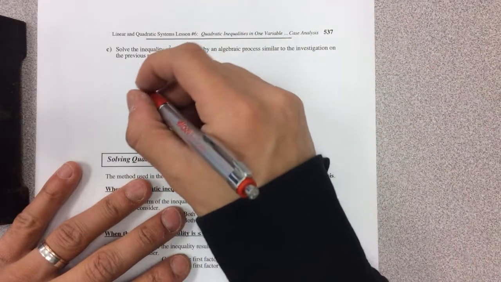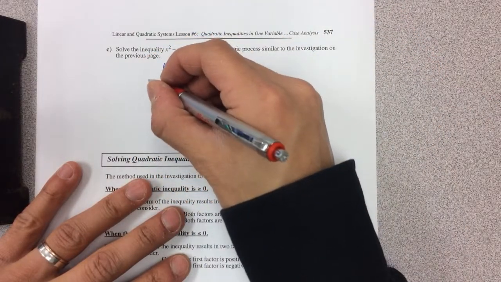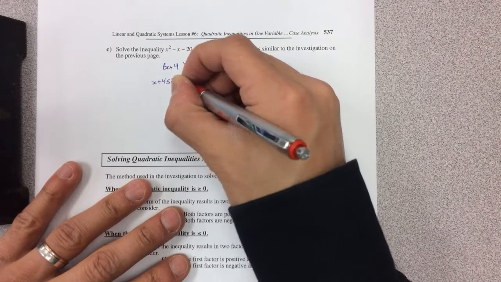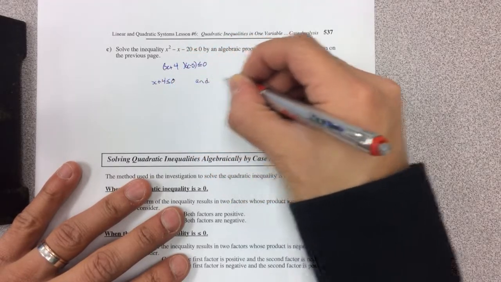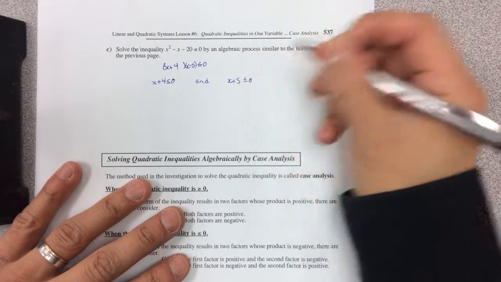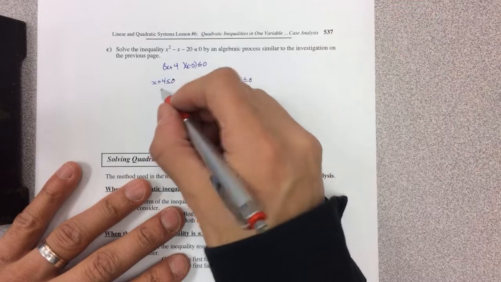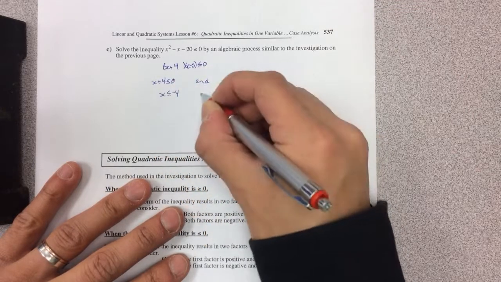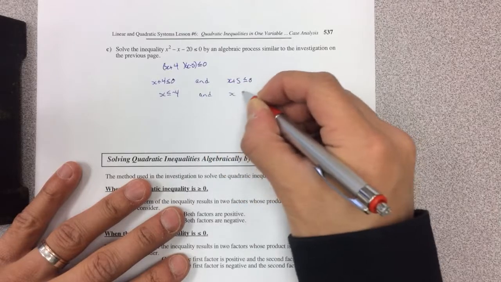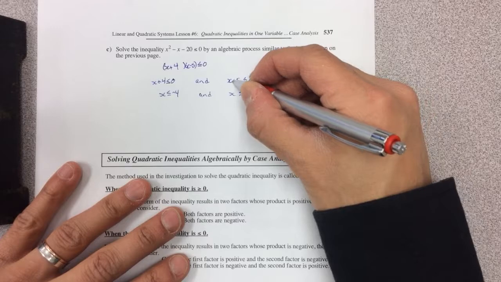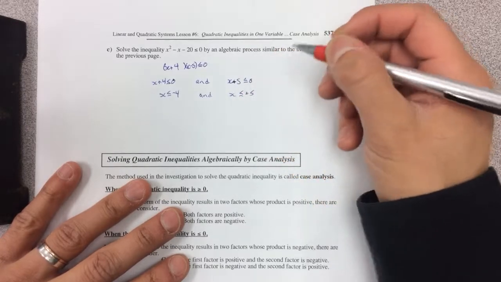So if I rearrange that, then I have x plus 4 is less than or equal to 0, and I have x minus 5 is less than or equal to 0. That means x is going to be less than or equal to negative 4, and x is going to be less than or equal to, sorry, positive 5. That should be positive 5.